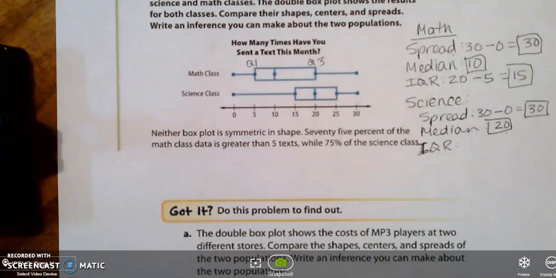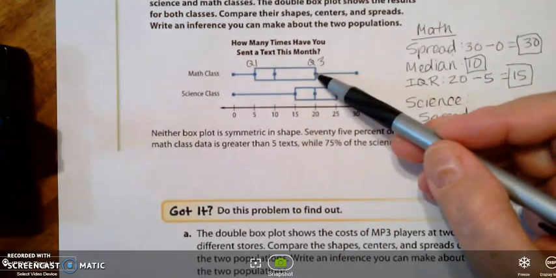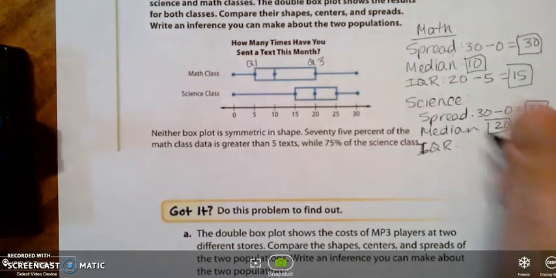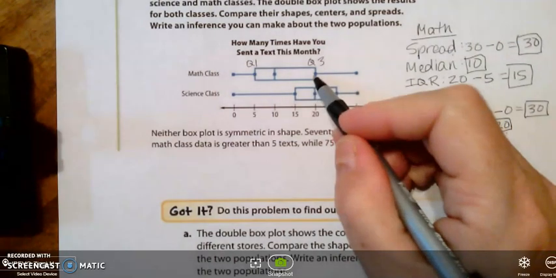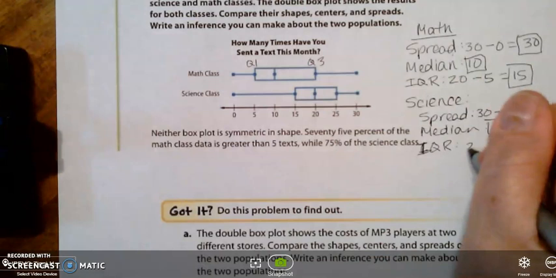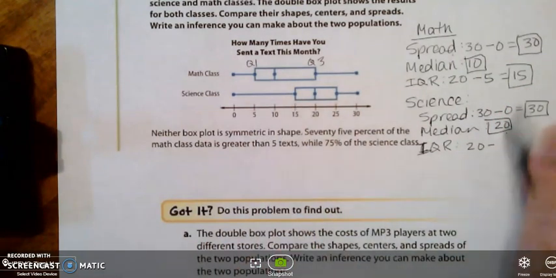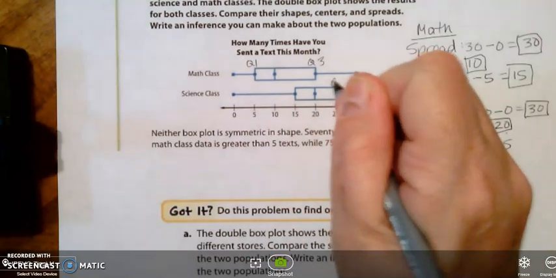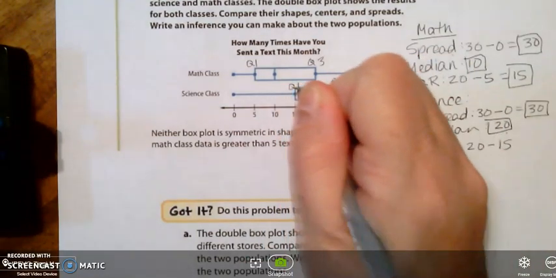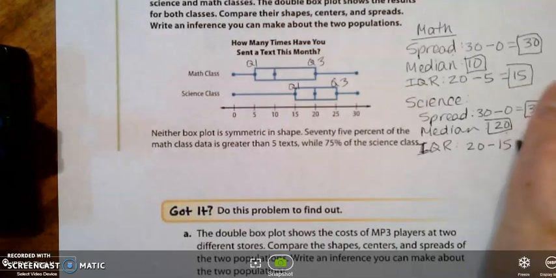Now I want you to do IQR. Look back at how we did IQR. We do Q3, which is 20 on this one, and it looks like it's 20 for this one, minus the other side of the box, 15. So Q3 take away Q1 gives you an IQR of 5.